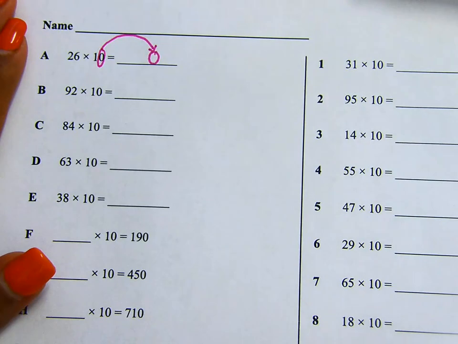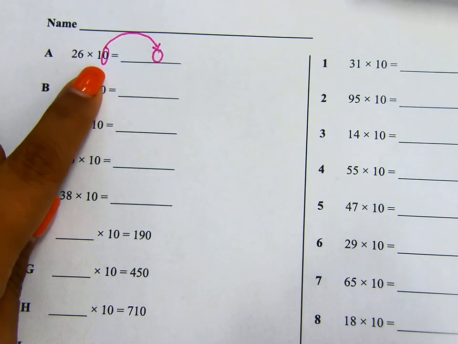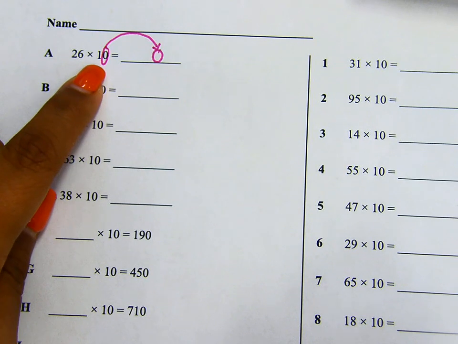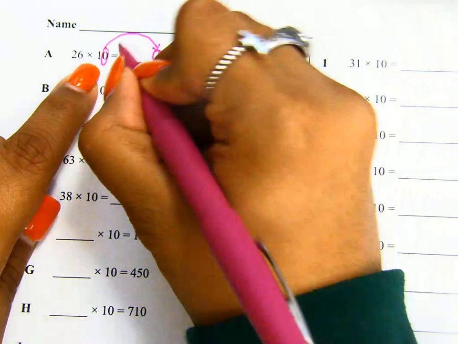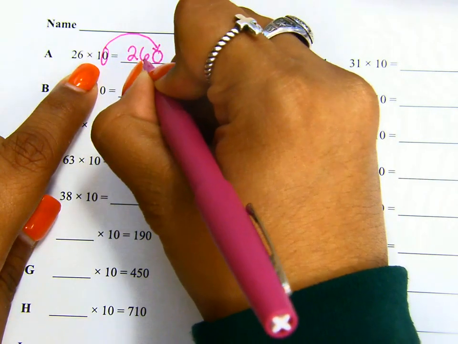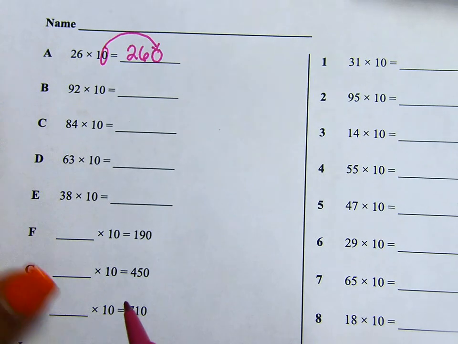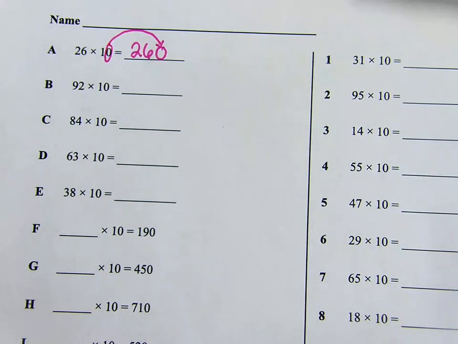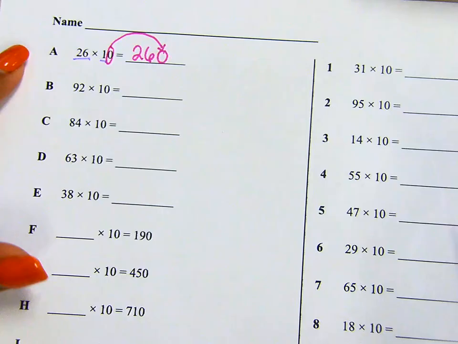I moved that 0. So now the 0 is no longer there. I just have 26 times 1. And we know our multiplications of 1 is just that number. 26 times 1 is 26. So that means 26 times 10 is 260. Just for reference, I'm going to underline 26 times 1.